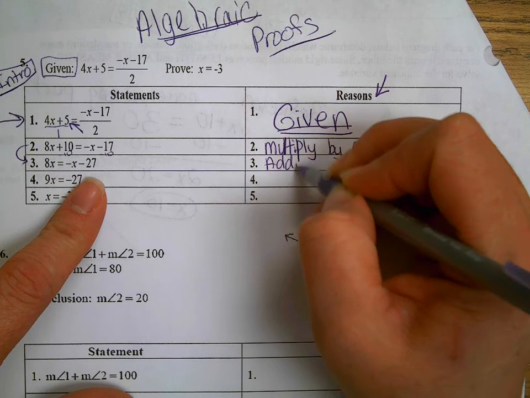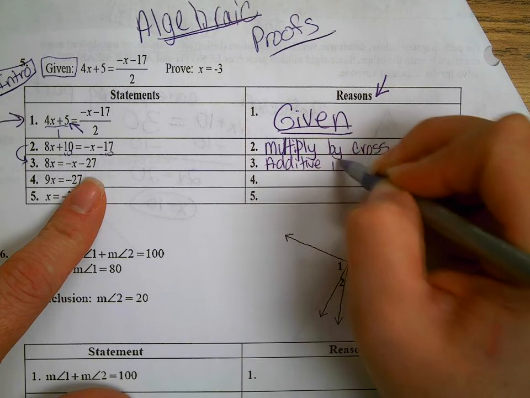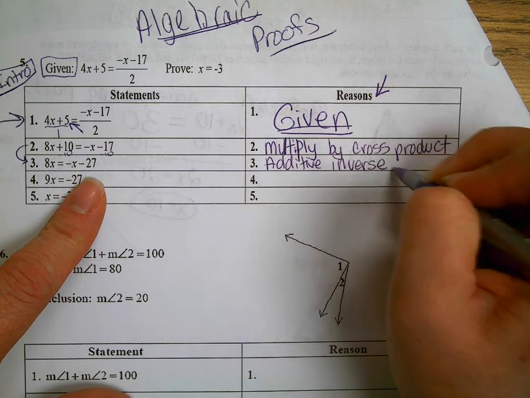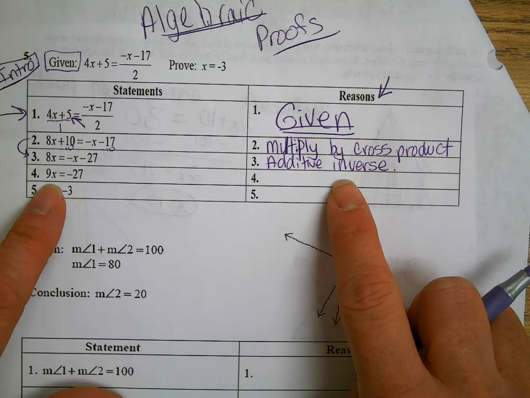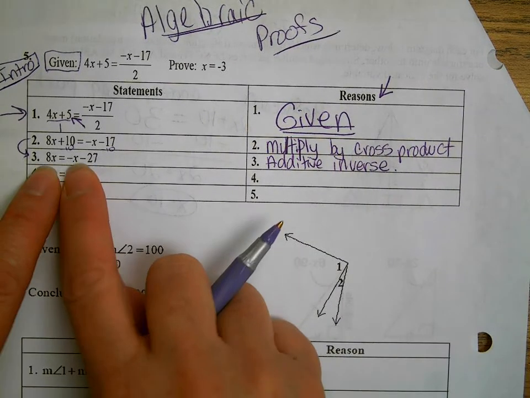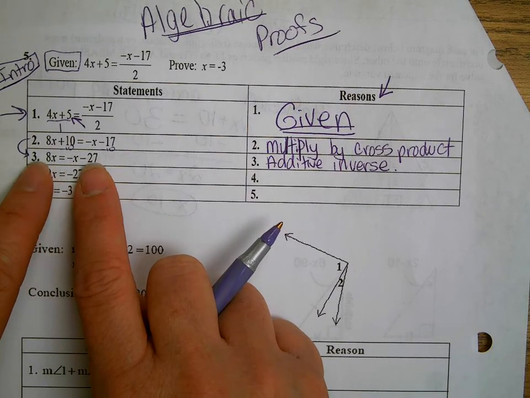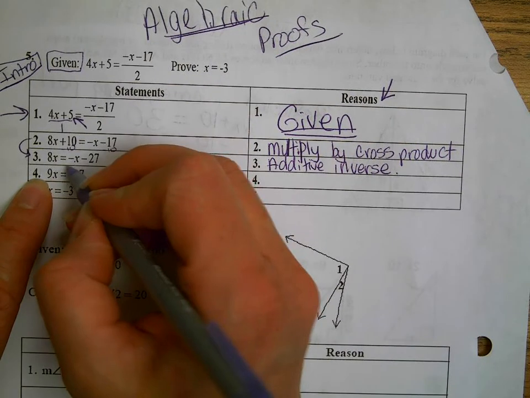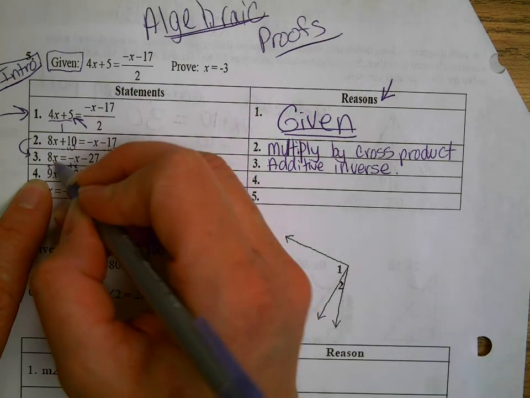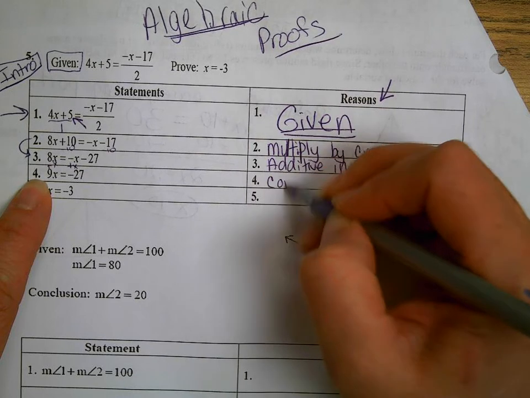That's your additive inverse, and that was a property you did back in algebra at the beginning of last year. And then what about here? From 8x equals negative x minus 27, how does that go to 9x equals negative 27? Well, that x combined over. Okay. So I'm going to call this combining like terms.